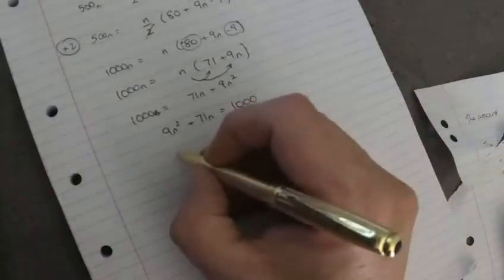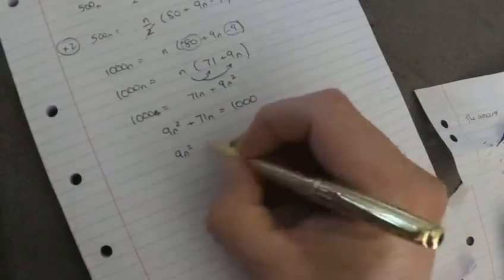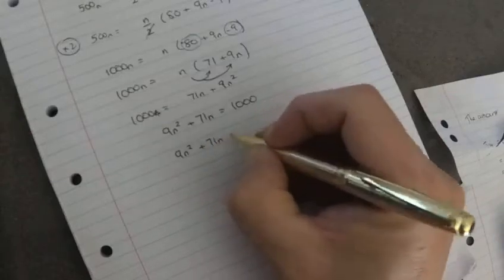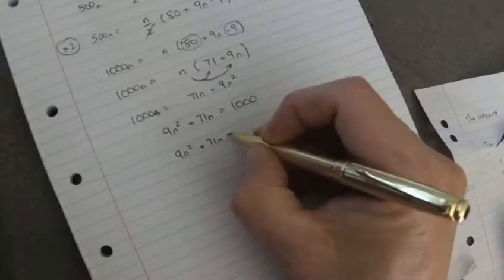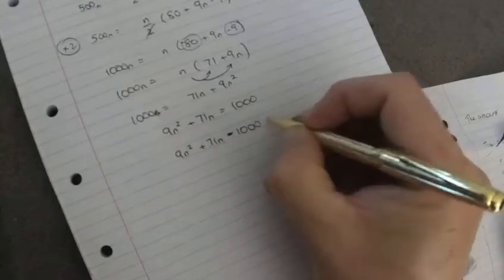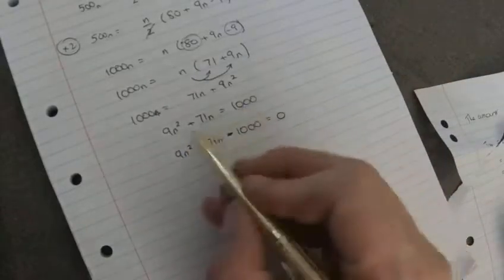Now, what you can probably notice here is that we've got almost a quadratic. So to turn that into something we can use, we do this: 9n squared plus 71n minus 1000 equals 0. Because that plus that equals 1000, so if we take 1000 away from this, we would obviously get 0.